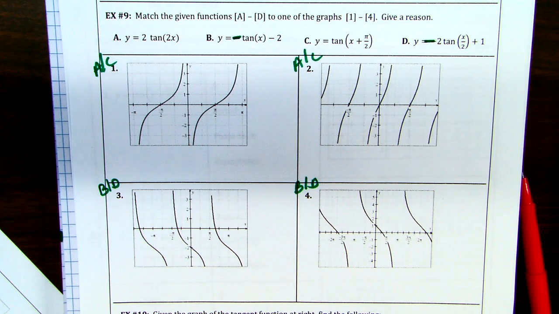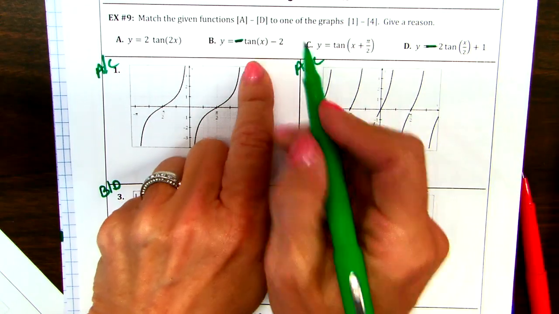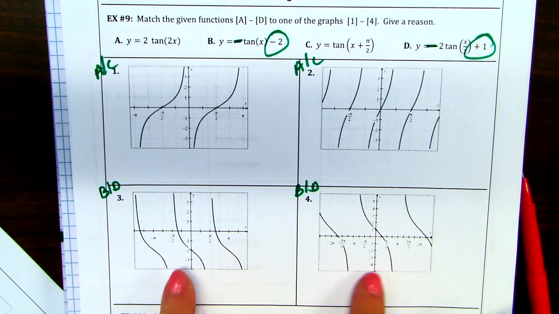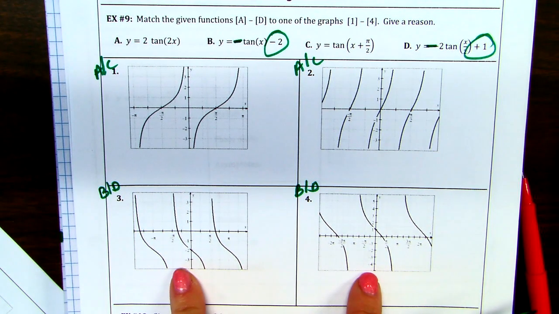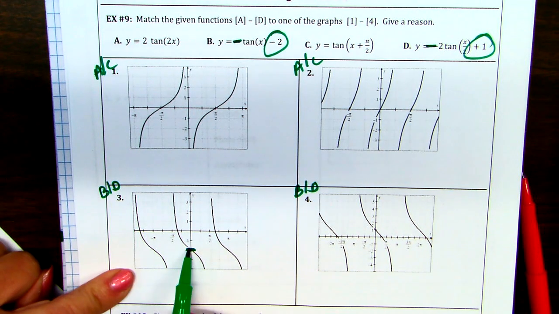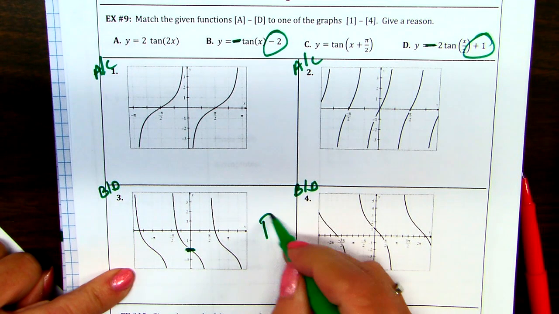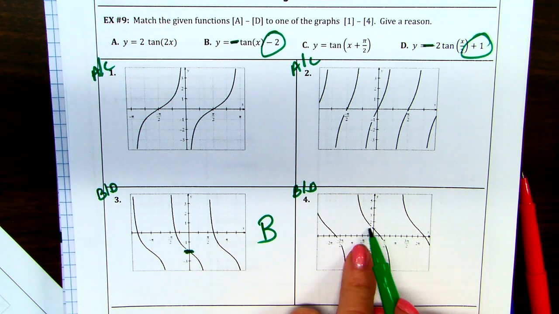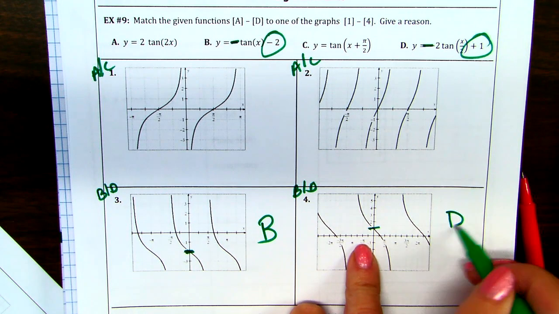So then I say, what's the difference between these two? Okay, they both have a D value. One's going down 2, one's going up 1. Can't we just look at this and tell which one's got the points going down 2? Yes, down 2 would be B. I didn't have to deal with finding asymptotes or anything. This one's going up 1, so that would be D.